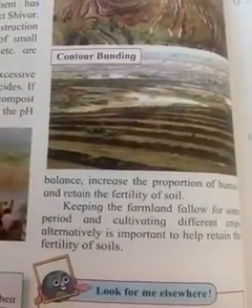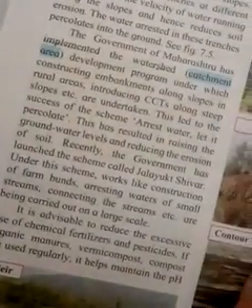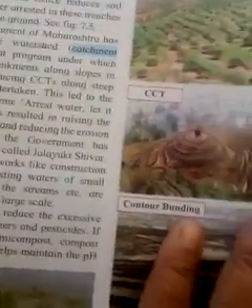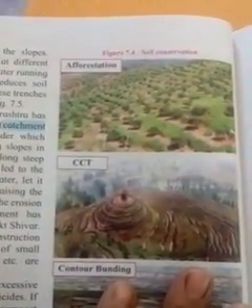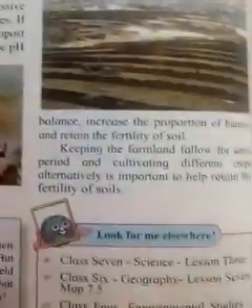Here our topic is finished. Here is given the diagram of CCT, afforestation, and contour bunding. Thank you.